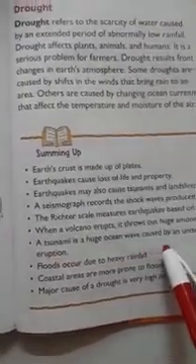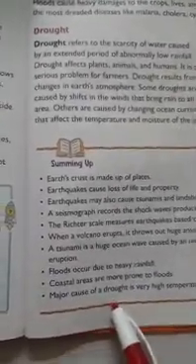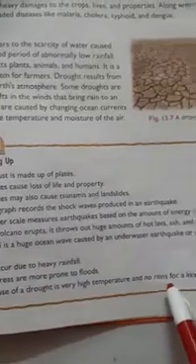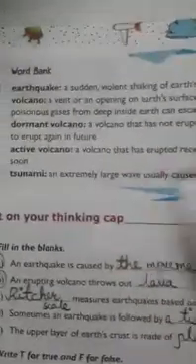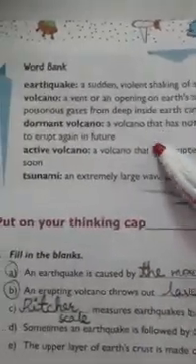When a volcano erupts, it throws out huge amounts of hot lava, ash, and poisonous gases. A tsunami is a huge ocean wave caused by an underwater earthquake or volcanic eruption. Floods occur due to heavy rainfall. Coastal areas are more prone to floods. Major cause of a drought is a very high temperature and no rains for a long time. Okay, these are the important points. We sum up the lesson, and in the word bank you can see some words and their meanings.